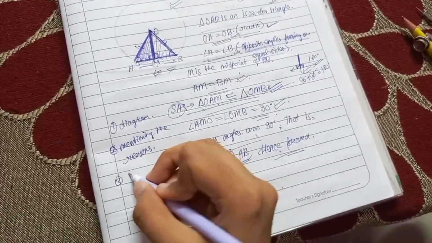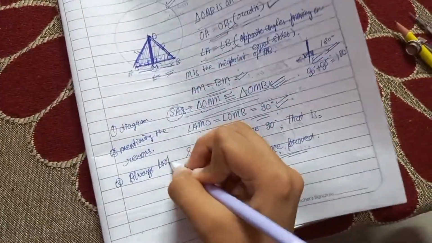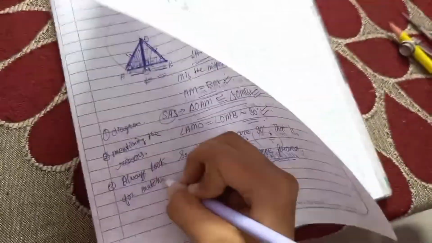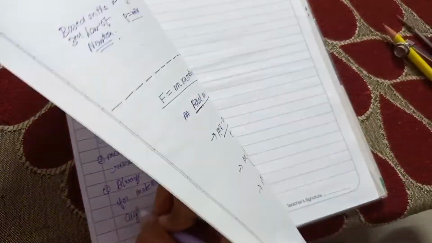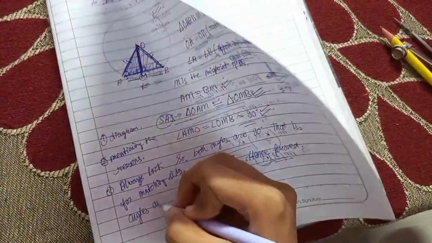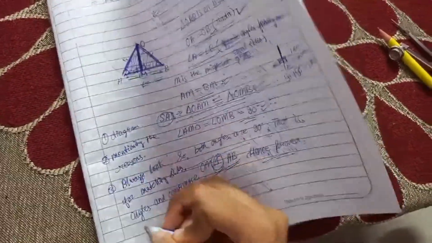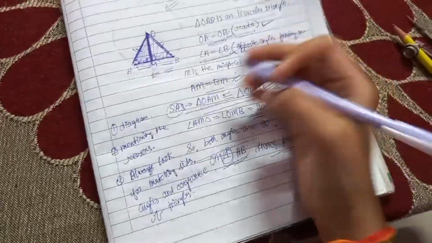Third, always look for matching sides, angles and congruence of triangles. What does this mean?